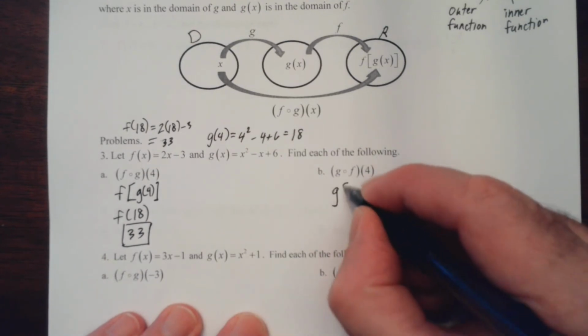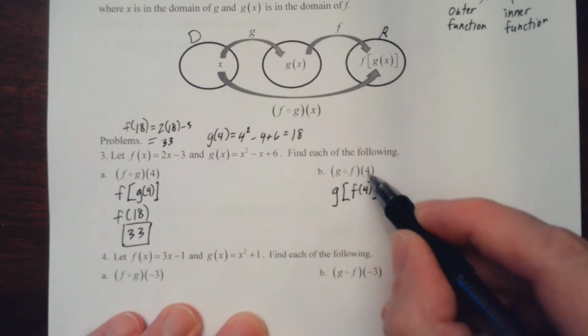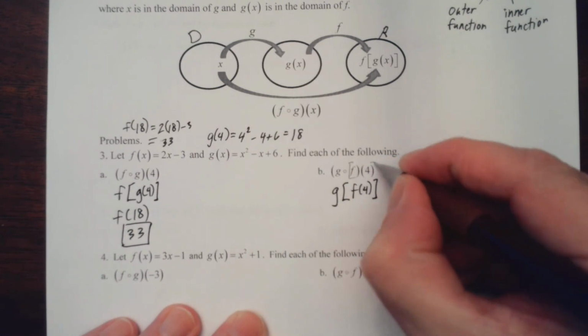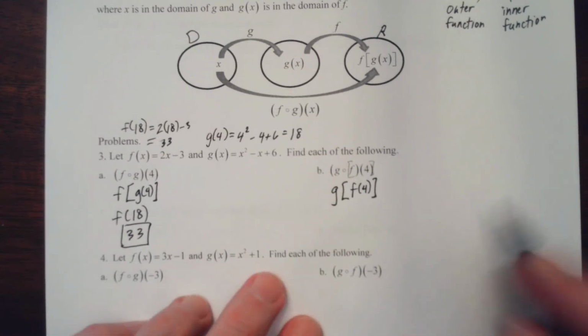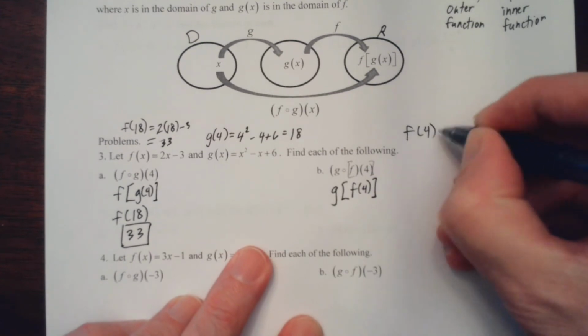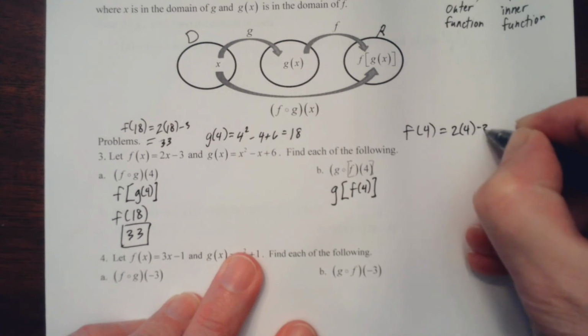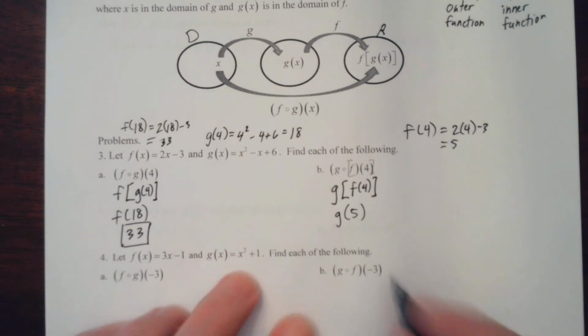All right, so this would be g of f of 4. That's how we read this, g of f of 4. Now, I've seen some students that like to do this. Whoops. When they see this, this is g of f of 4. That's what this means. Well, again, we can plug 4 into the f function. So that's going to be 2 times 4 minus 3. And you get 5. So this becomes g of 5.